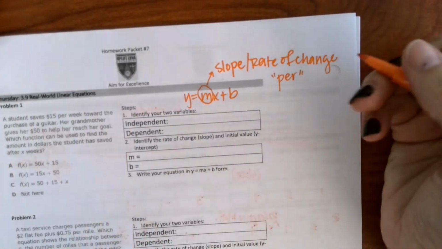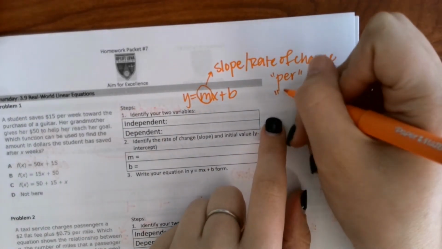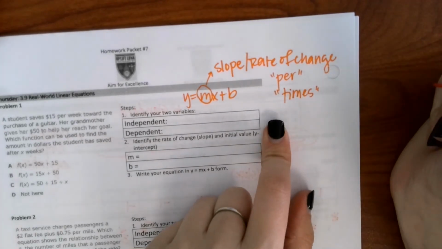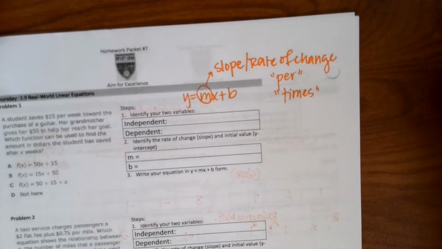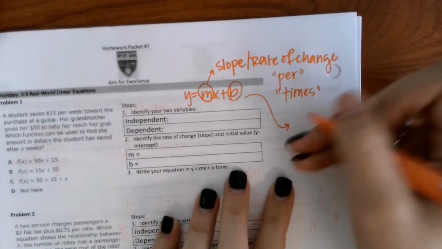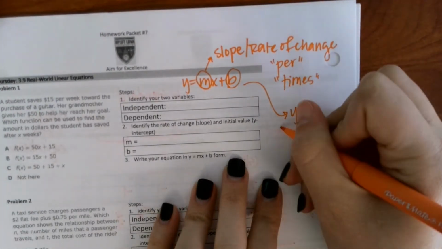or times. There's going to be words that help teach you how to look for what the slope is when you have a real world problem. B is not our slope, it's our what? Y-intercept. There's also another word for y-intercept. It's called your initial value.